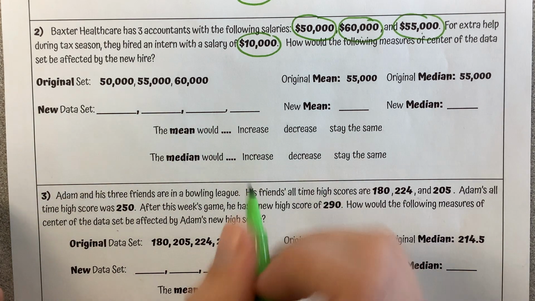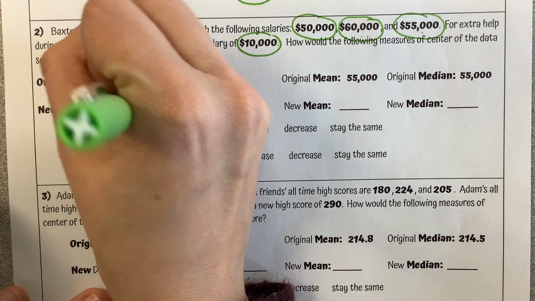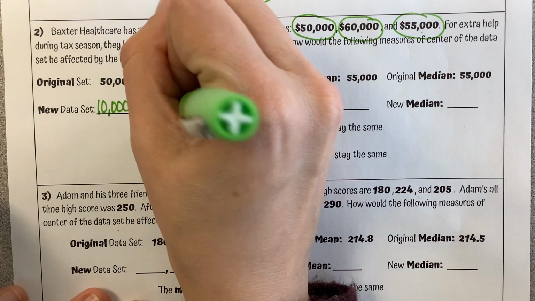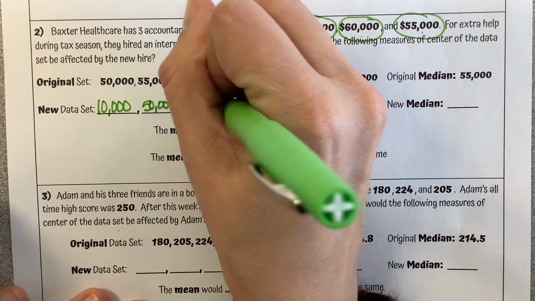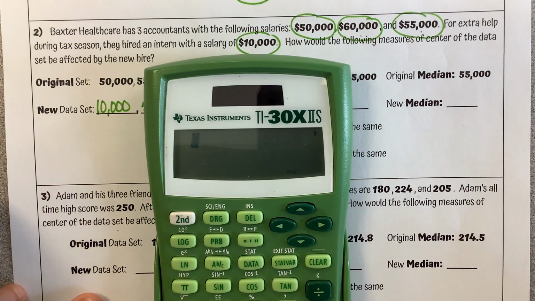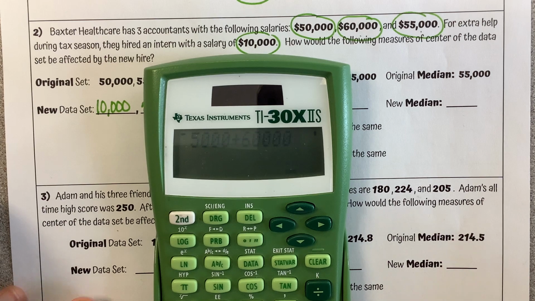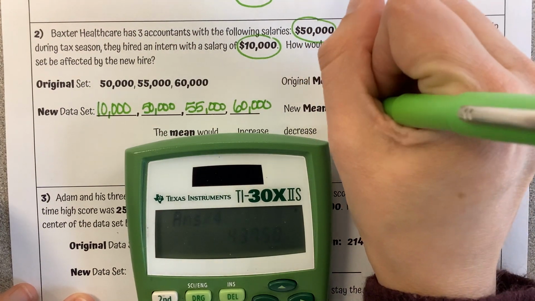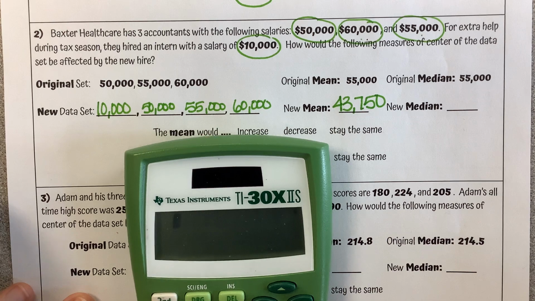Our new data set, we have to add in this low intern salary of $10,000. And then the rest are still there, the 50,000, the 55,000, the 60,000. And now we're going to recalculate. So our mean, 10,000 plus 50,000 plus 55,000 plus 60,000, and divide this time by 4 people working is 43,750.